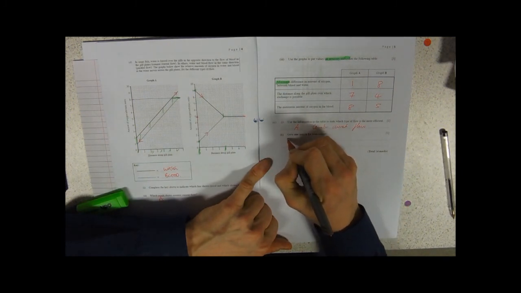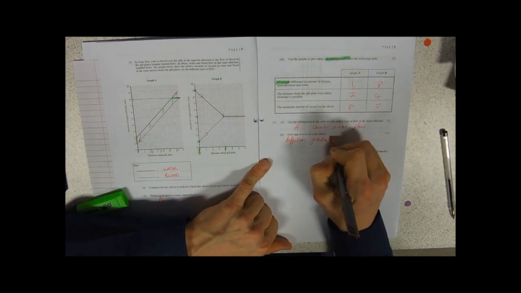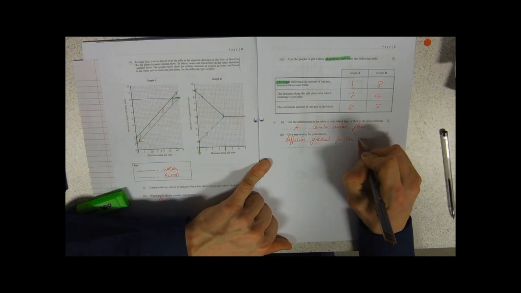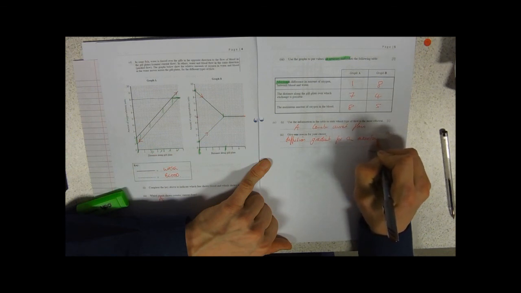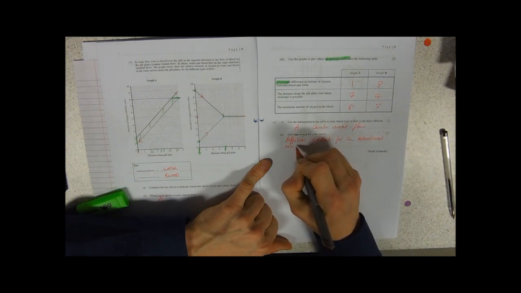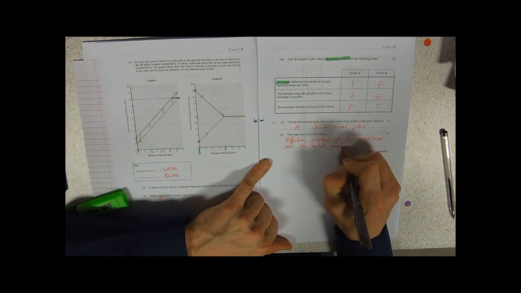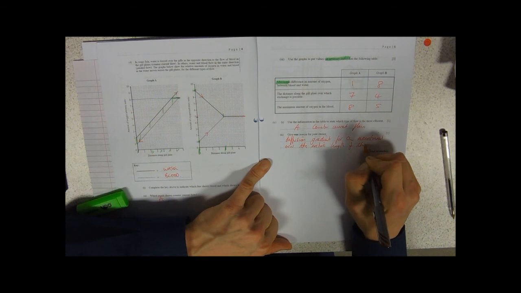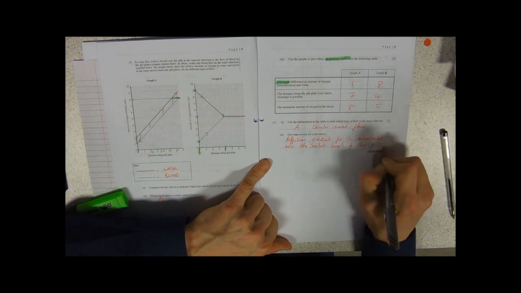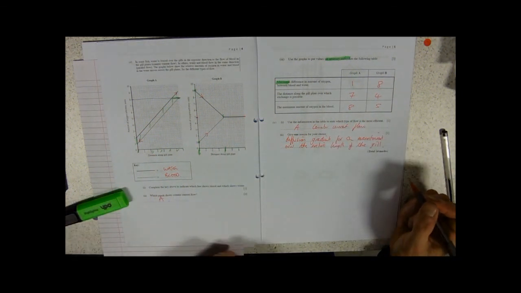So we get diffusion gradient for oxygen maintained over the entire length of the gill. And that's question 1.